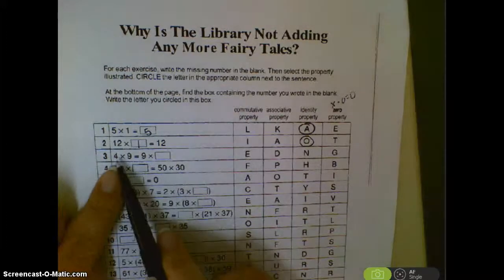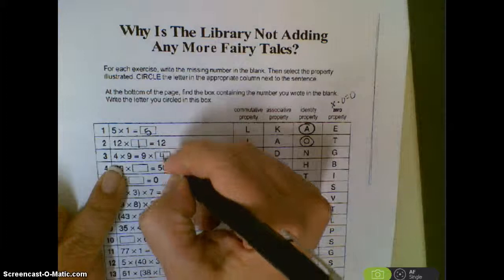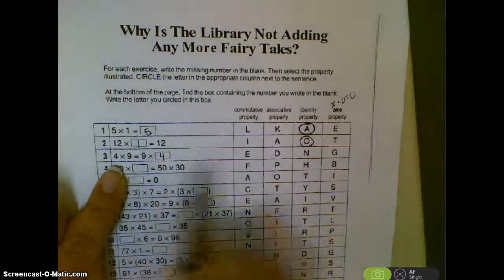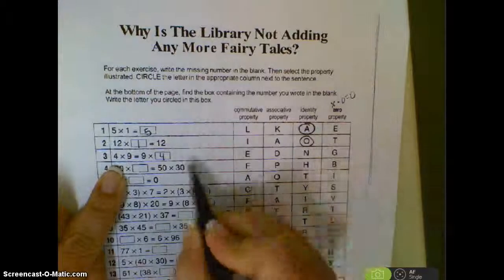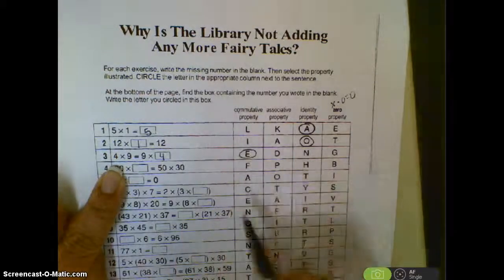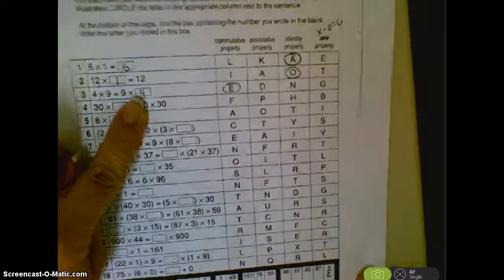No. 4 times 9 equals 9 times 4. Since they're changing order, we know that we've got the commutative property, CO, changing order. And we want number 4 this time. Number 4 is going to be an E. Looks like I'm off the screen. I'll scooch up a little bit.